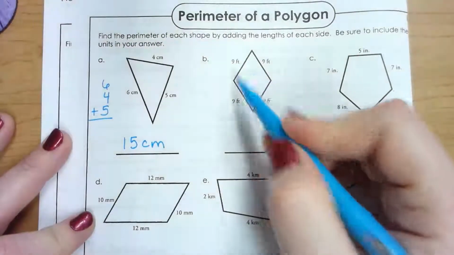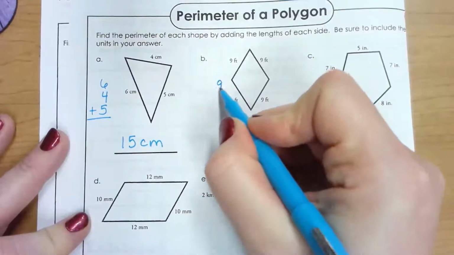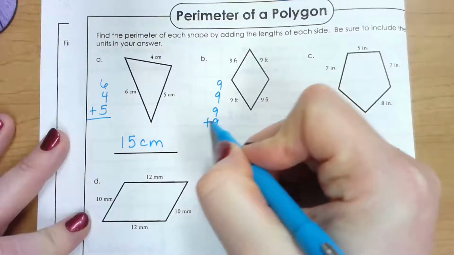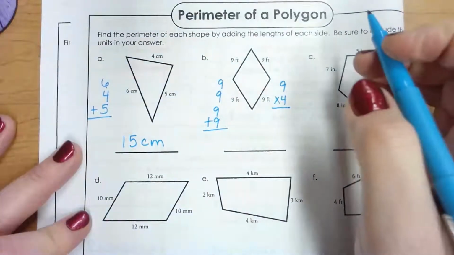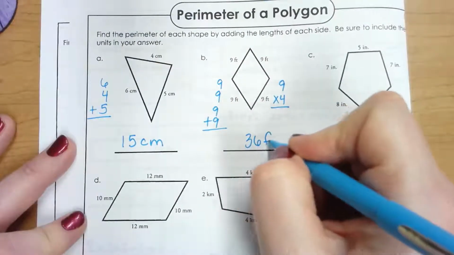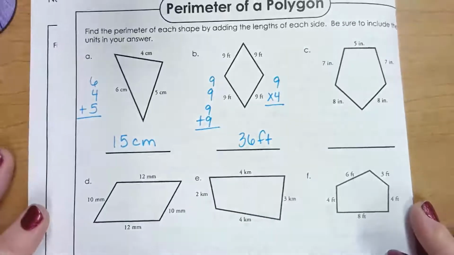For the next one, we have 9 plus 9 plus 9 plus 9. We could stack that and say 9, 9, 9, 9, add them together, or just say 9 times 4, right? 4 groups of 9, and that gives us 36 feet. Let me just recalculate this a little bit.